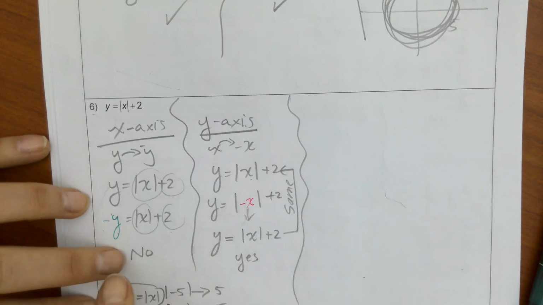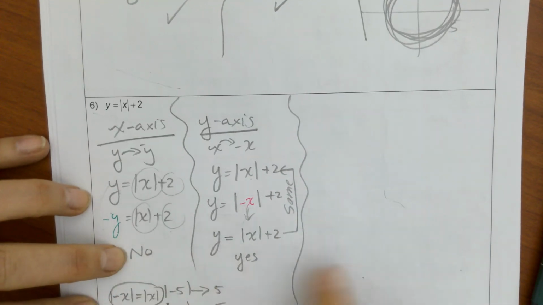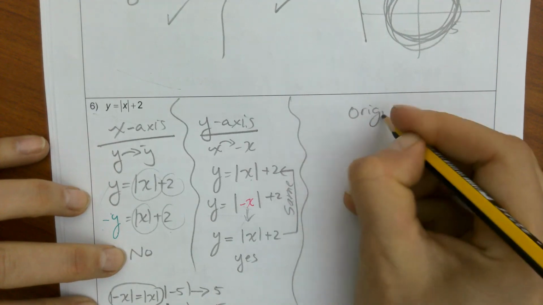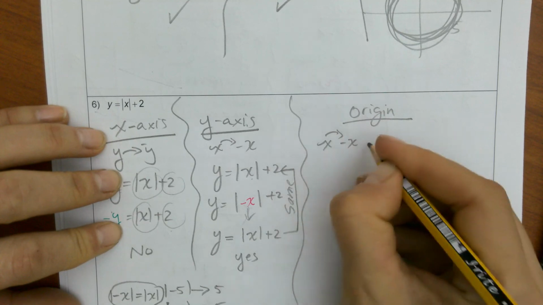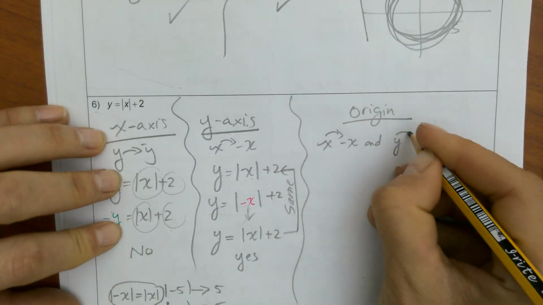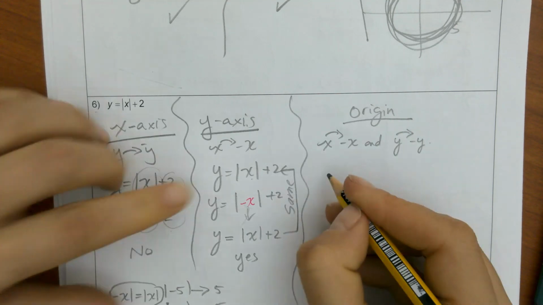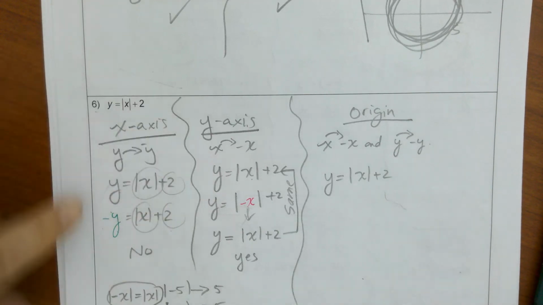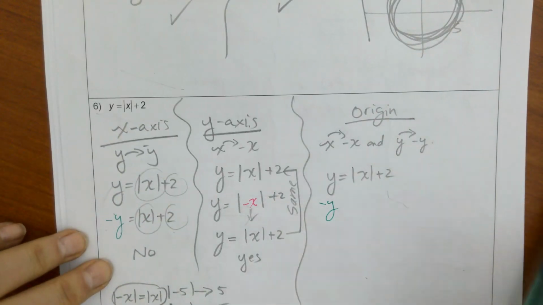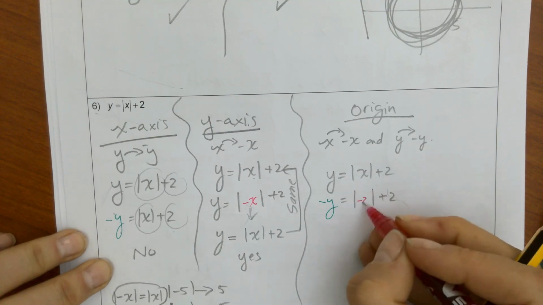So if we had yes, yes, then we'd know yes, but this is no, so I have to check origin. Darn. So I have to do both. Replace x with negative x and y with negative y. So let's write up the function. So replace my y with negative y and my x with negative x. Oops, that's not an x. Let's make it look like an x.